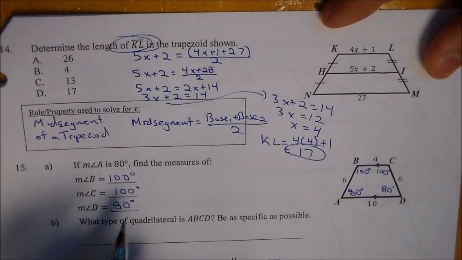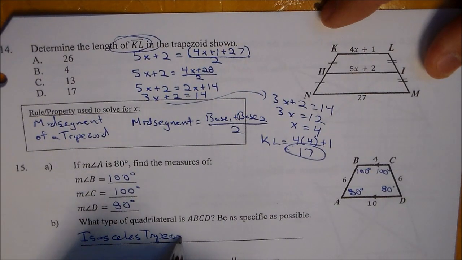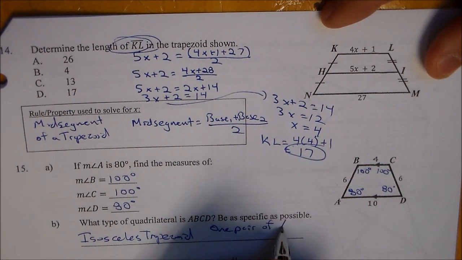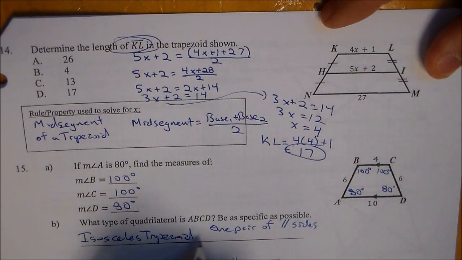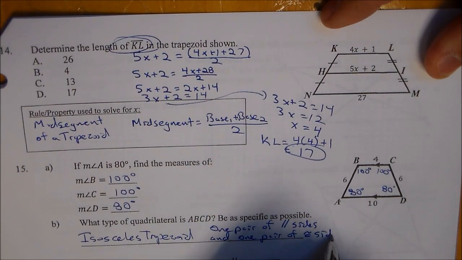And then what type of quadrilateral is it? An isosceles trapezoid. And we know this because we have one pair of parallel sides and one pair of congruent sides that are not the parallel ones.